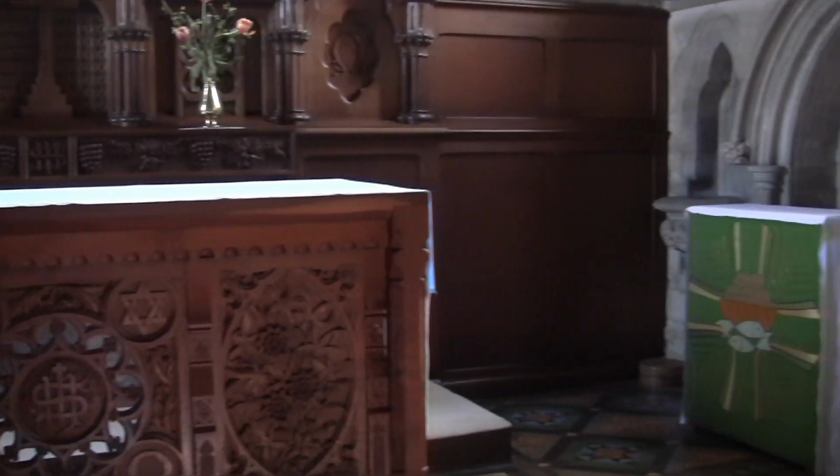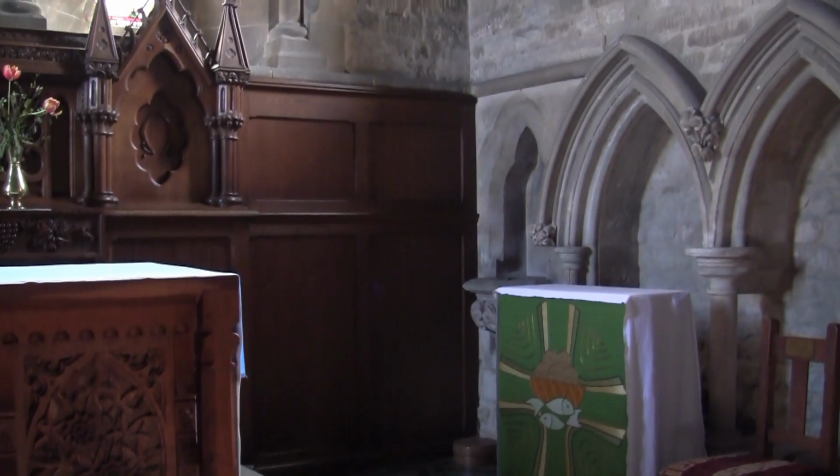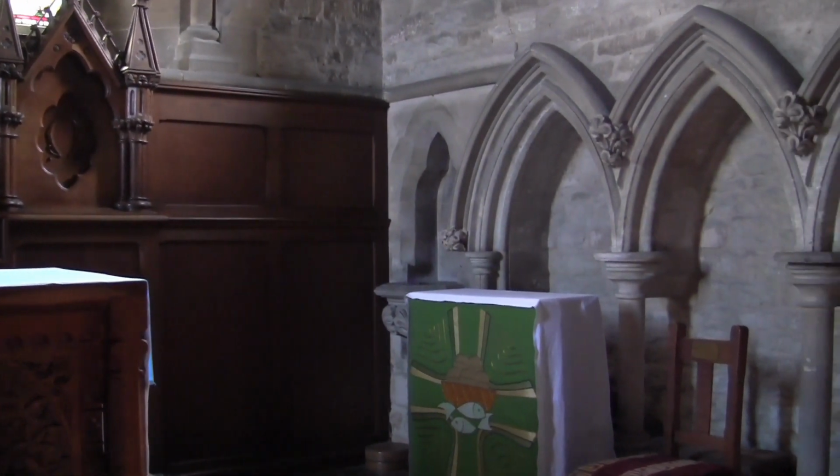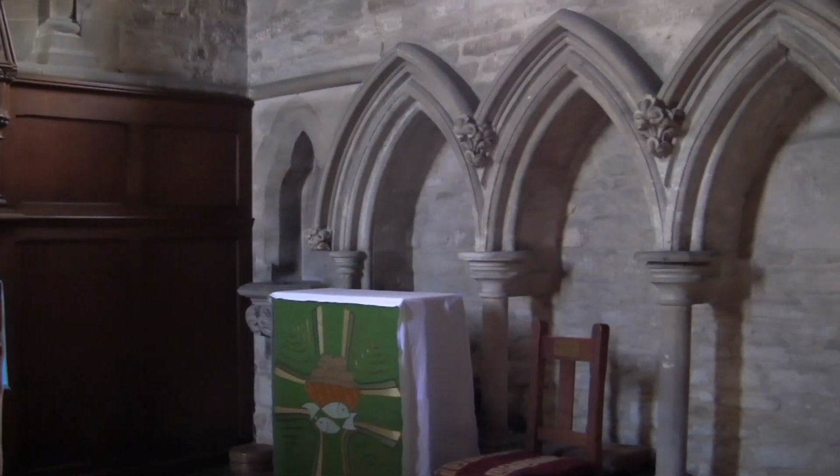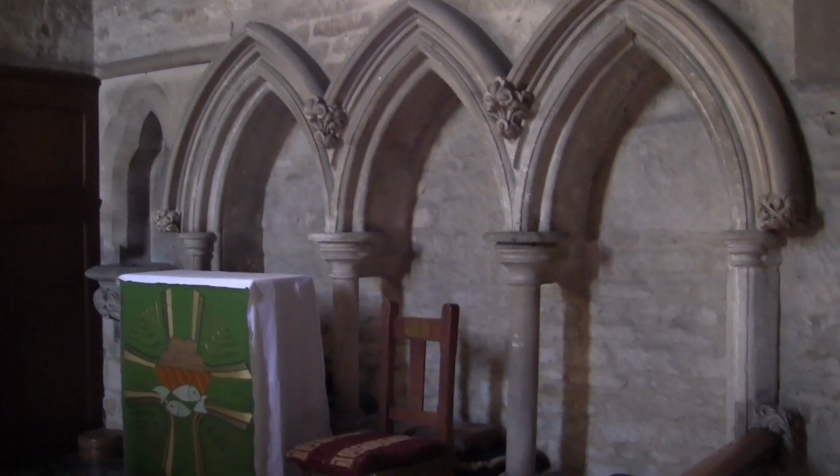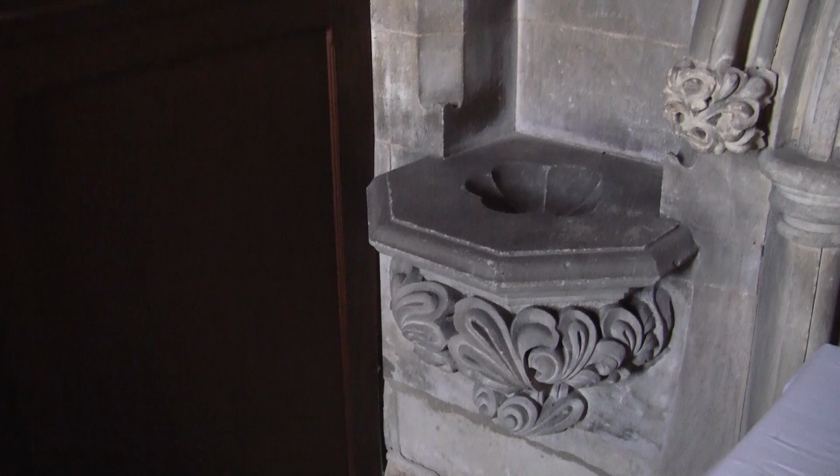The alcoves of the piscina, aumbry and sedilia at the east end of the chancel are definitely pre-Reformation features, although their present location only dates from 1876.